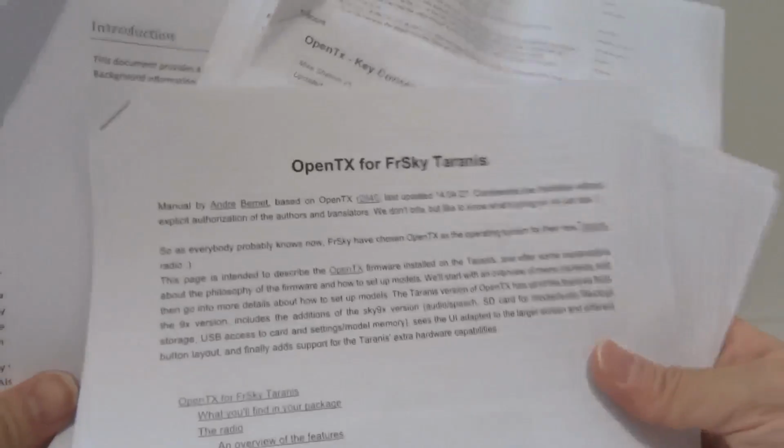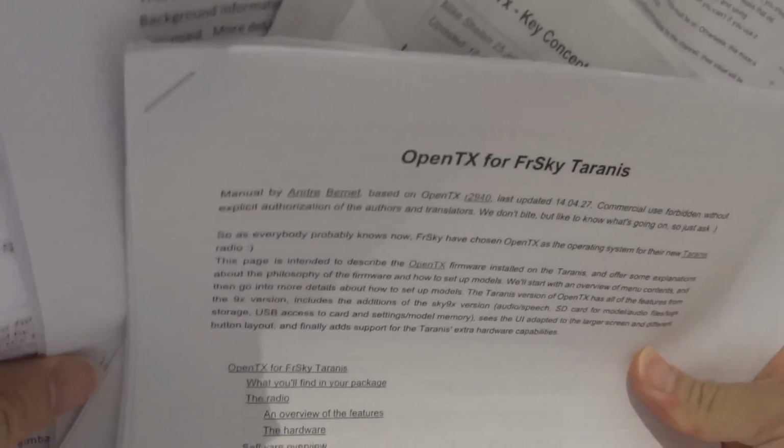This is not directly related to this transmitter, but this is like Flysky and other types of transmitters.